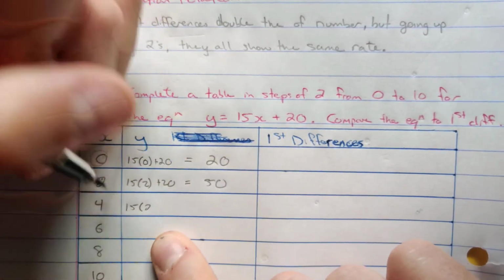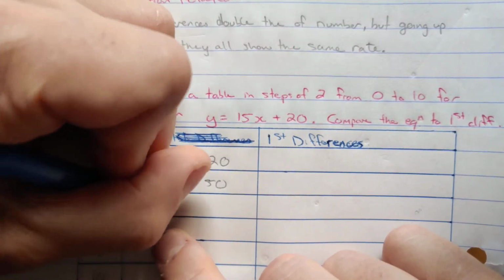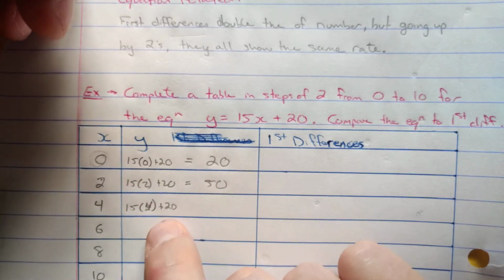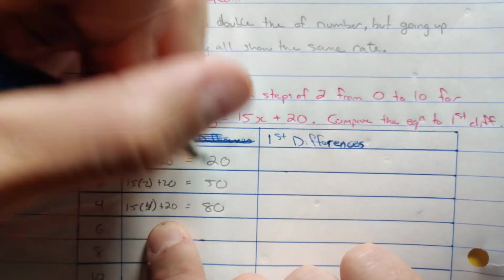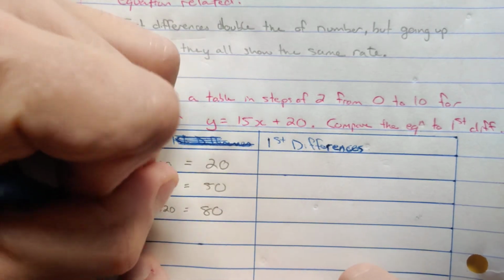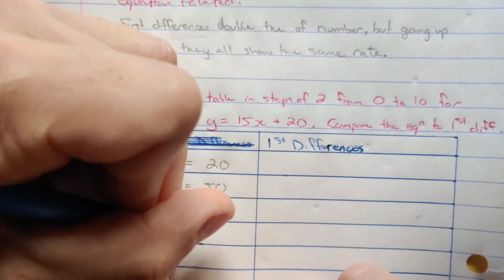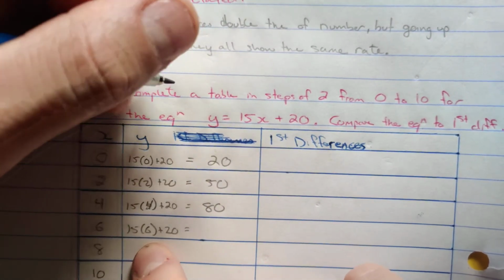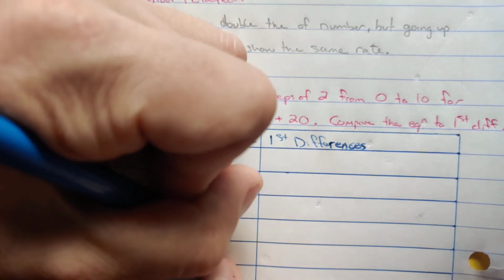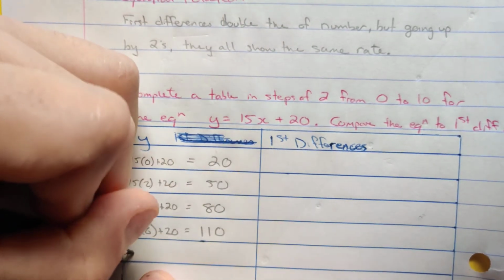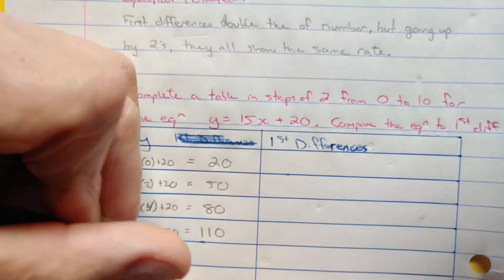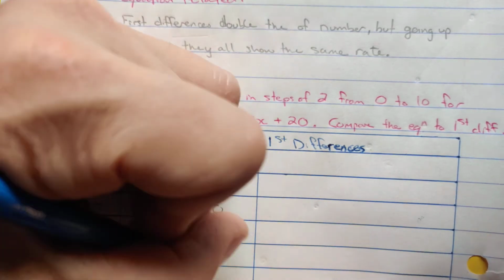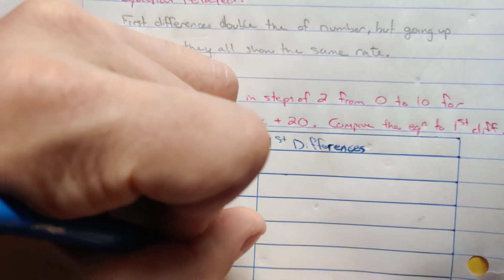15 times 4 plus 20. 15 times 4 is going to be 60 plus 20 is going to be 80. 15 times 6 plus 20. 15 times 6 is going to be 90 plus 20 is going to be 110. 15 times 8 plus 20 is going to be 120 plus 20 is going to be 140.